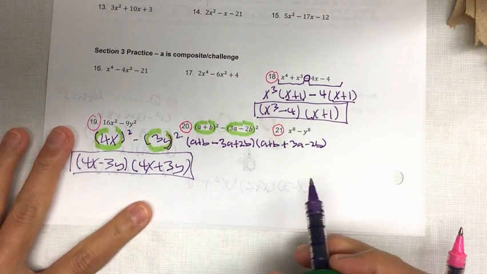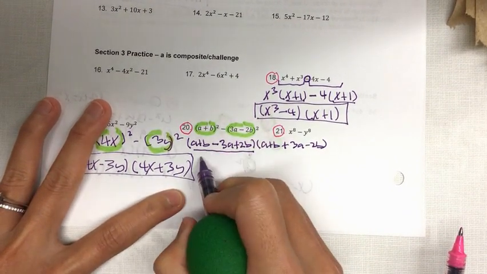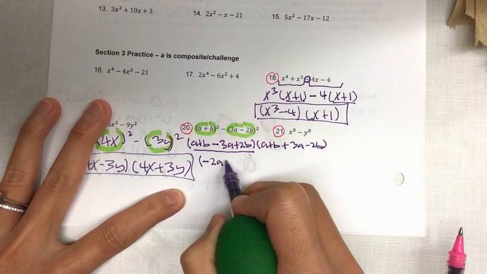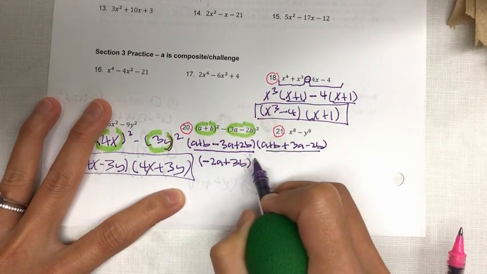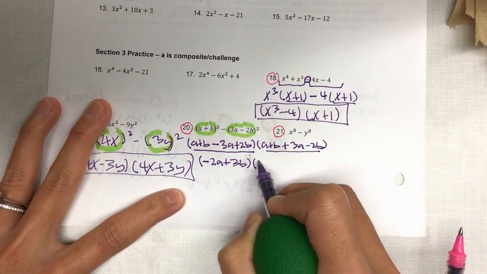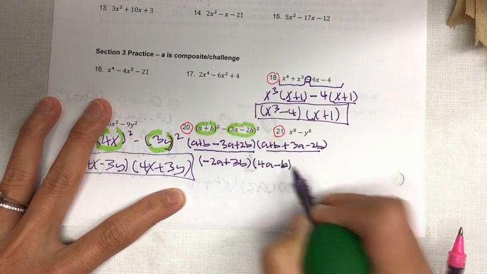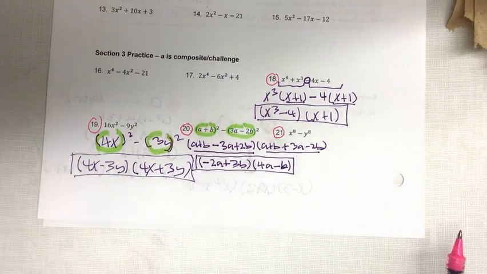So then let's combine like terms. What can I combine right here? So it'll be negative how many a? 2a. How many b? 3b. How about on the next one? What can I combine? How many a? 4a minus b. That's right, 1b, and we are done. Okay, not bad. I guess it kind of fit.